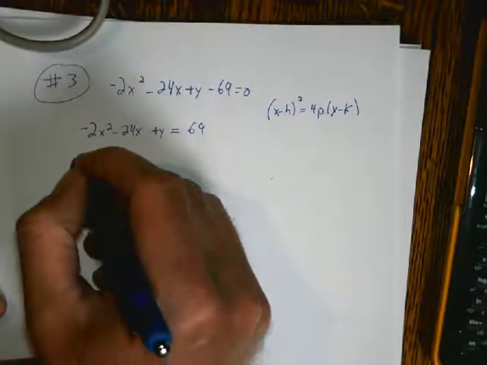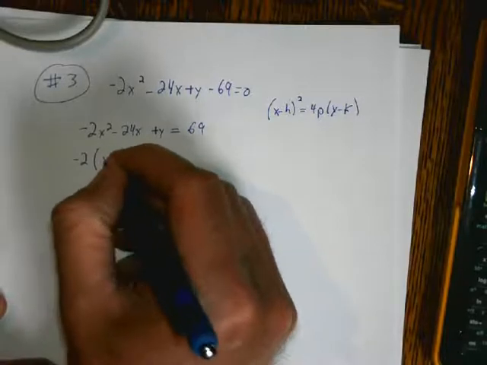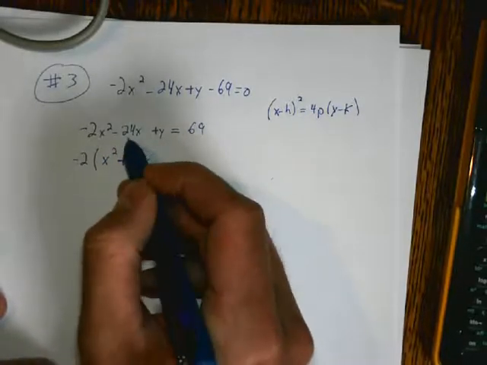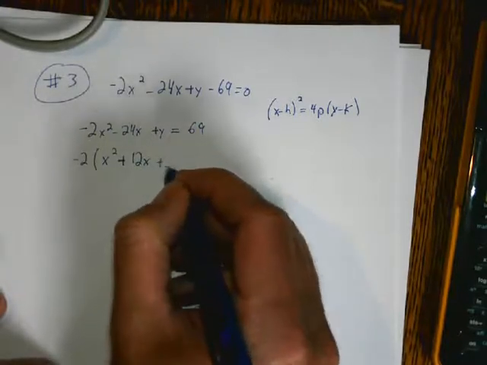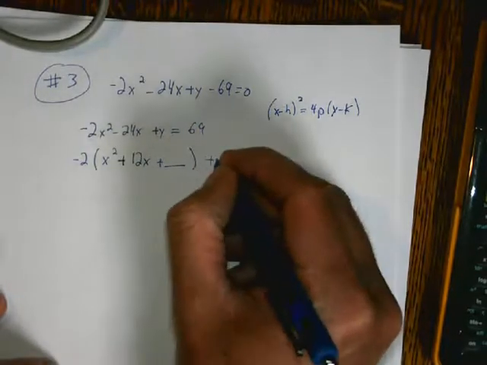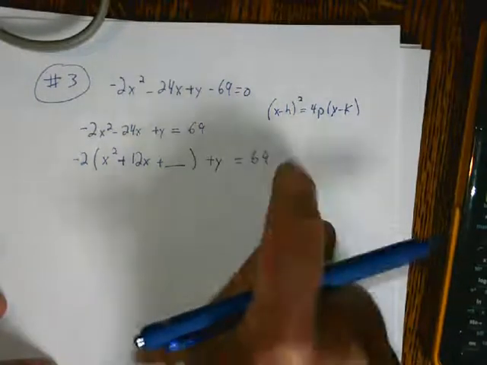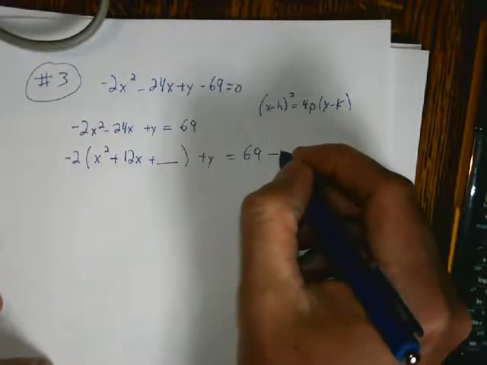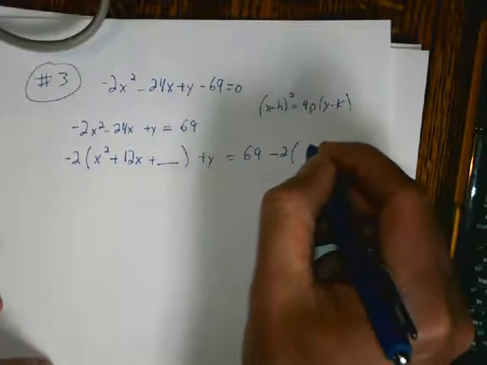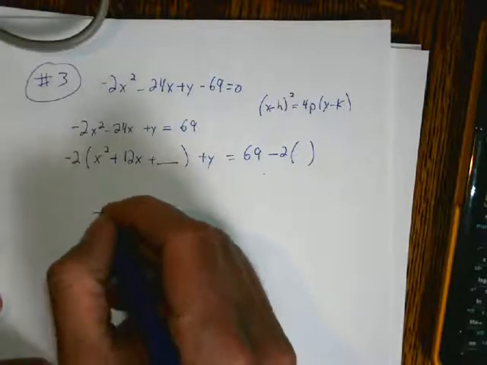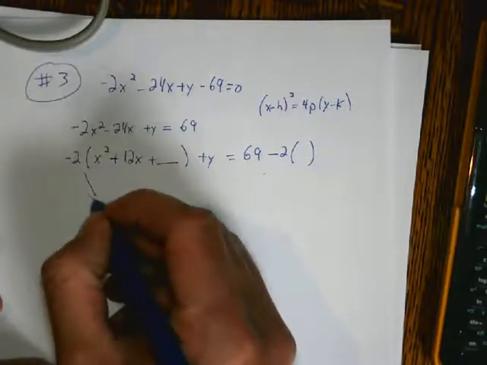So we have negative 2 parentheses x squared. Now it's plus 12x, because I divide out by the negative 2, plus blank, plus y equals 69. Now I took out a negative 2 here, so I have to make sure I put it back on the other side. So in this case, it becomes a minus 2 times blank. So half of 12, remember, rewrite negative 2, keeps bringing this down.